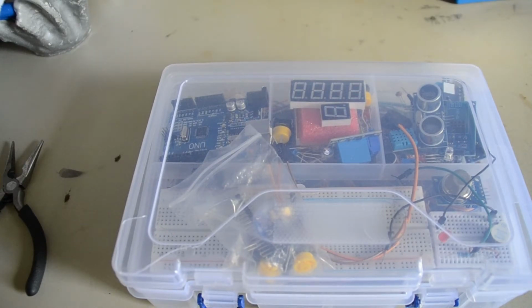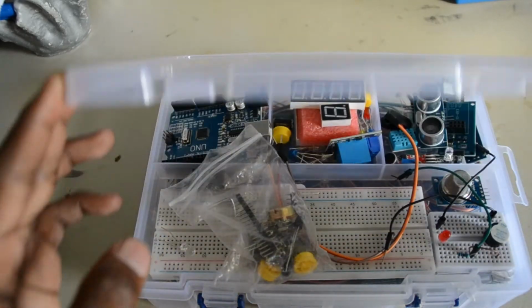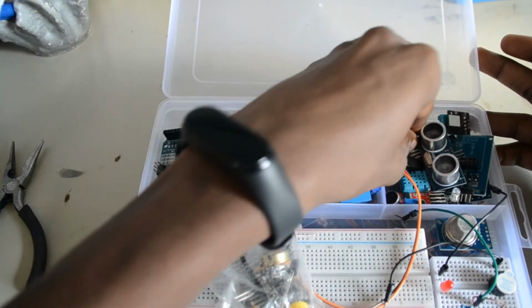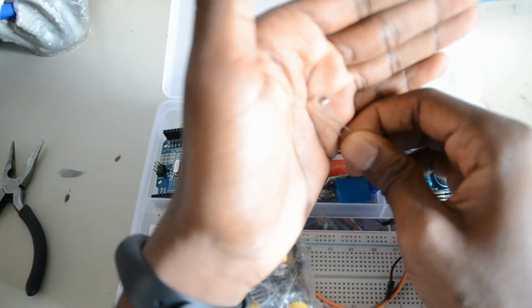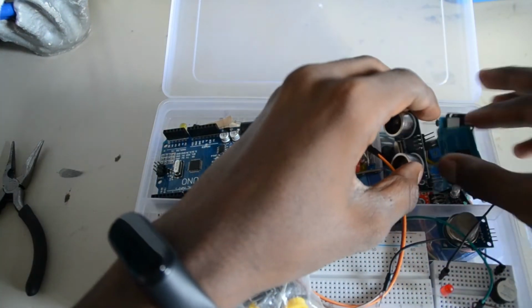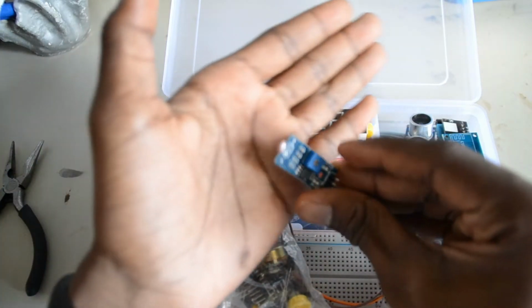So today I'm going to teach you guys how to program a photocell sensor named LDR. So this is the sensor right here. It's a small sensor, but I'm not going to use this one. I'm going to use this module right here.